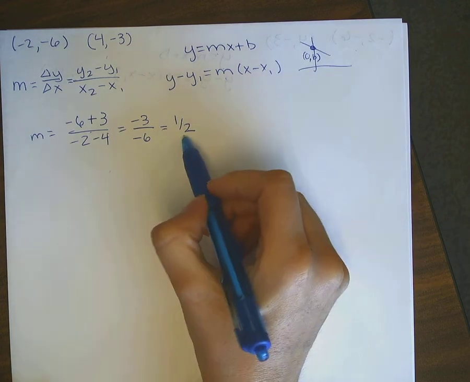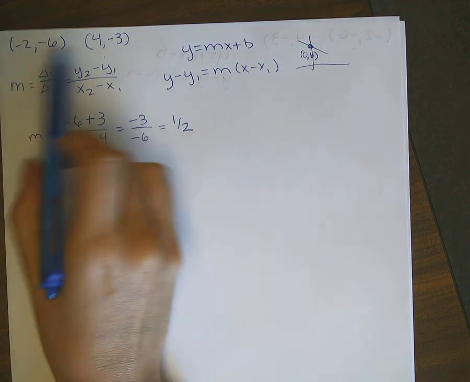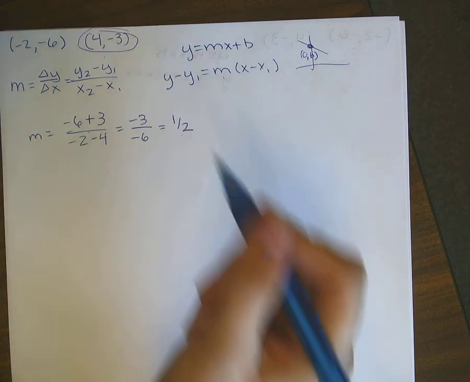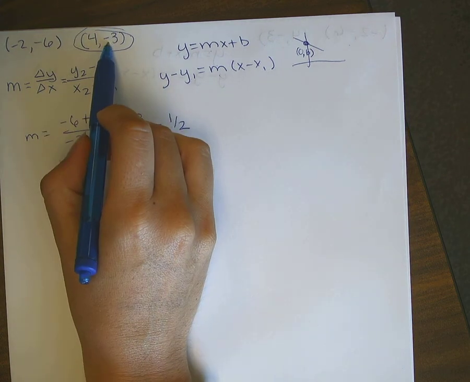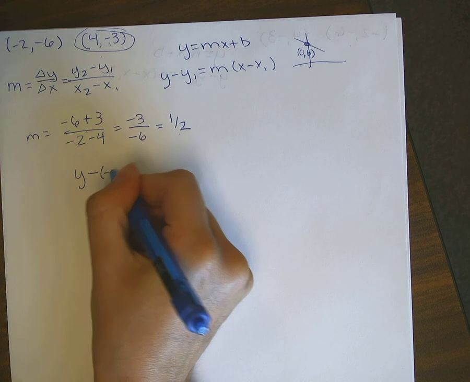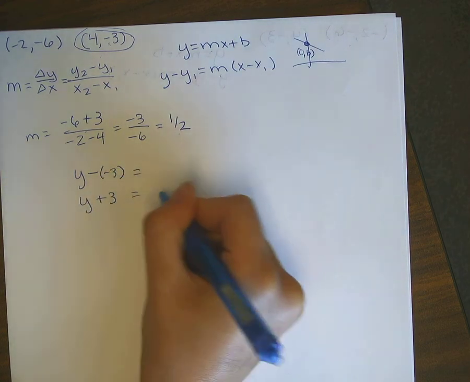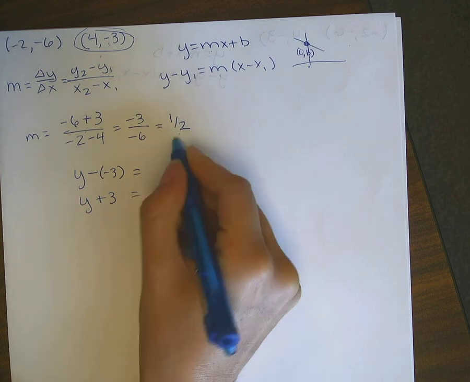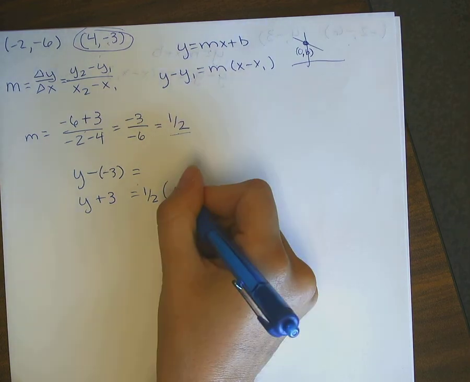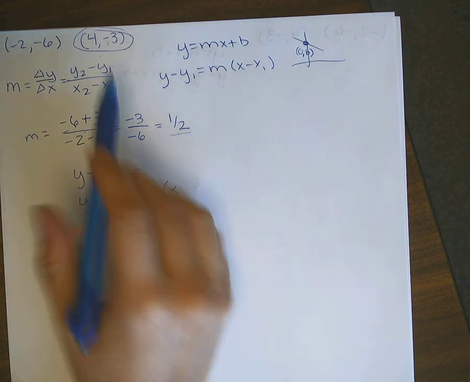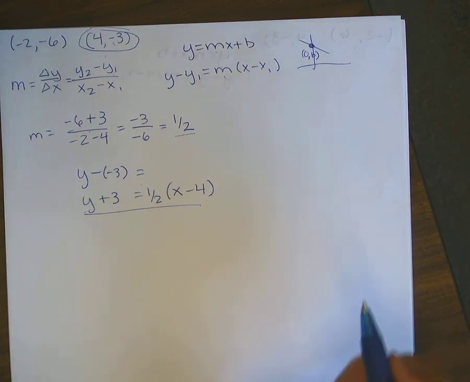So now I have my slope, and if I use this point-slope form, I can pick one of my points. Let's pick this one. Y minus y1 gives me y minus the y-coordinate here, which is -3. And once again, if I'm subtracting -3, of course, I'm really just adding 3, equals m, the slope, which was 1/2, times x minus x1. So that's x minus 4 in this case. And actually right here I have the equation of a line and I'm done.